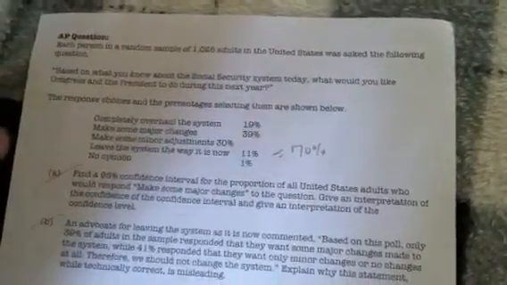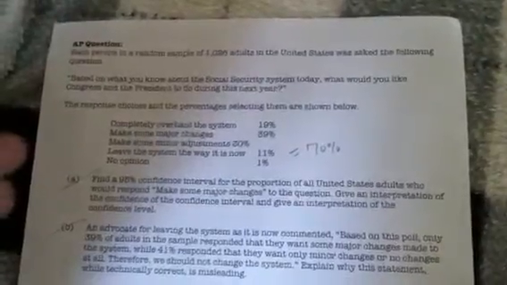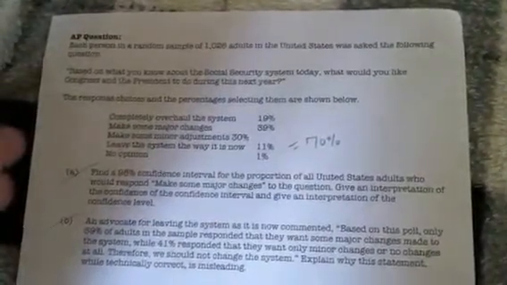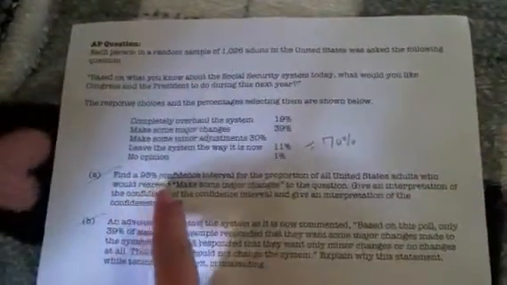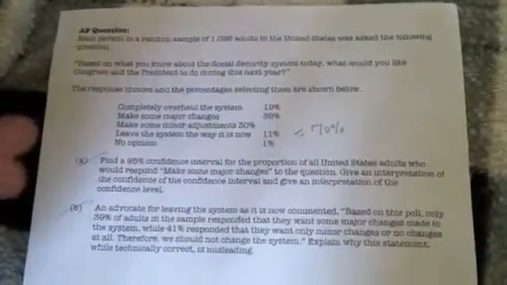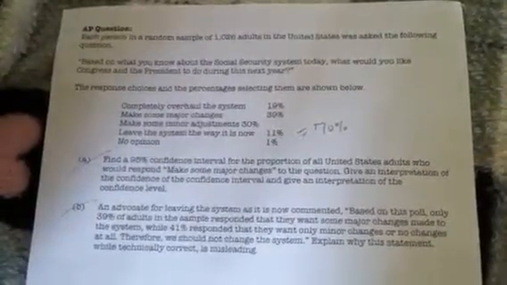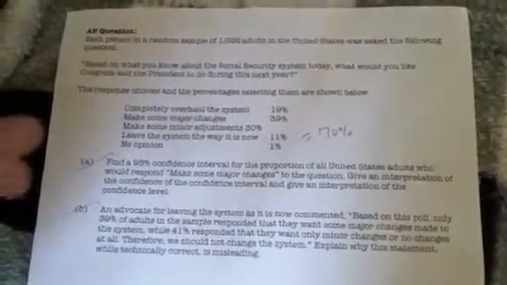The AP question: each person in a random sample of 1,026 adults in the United States was asked the following question. Based on what you know about the Social Security system today, what would you like Congress and the President to do during the next year? These were all the responses. As you can see, they don't add to 100%, but rather 70%. For A, find a 95% confidence interval for the proportion of all United States adults who would respond, make some major changes. Give an interpretation of both the confidence interval and of the confidence level itself.